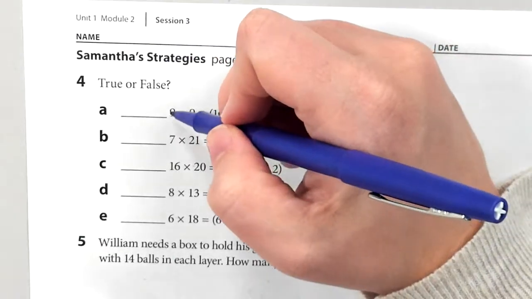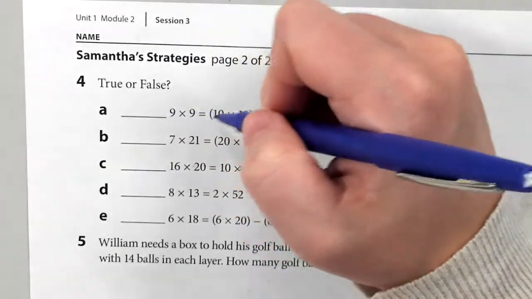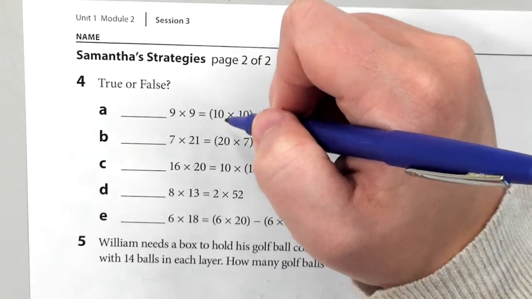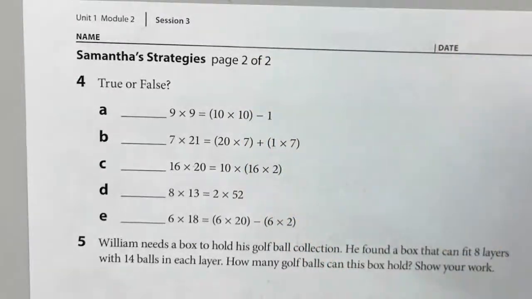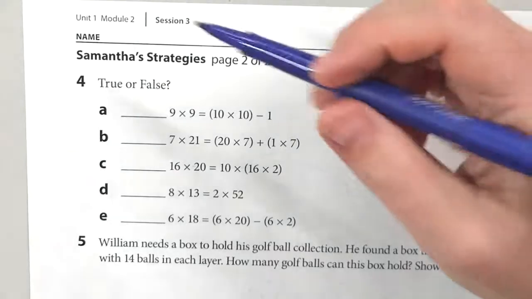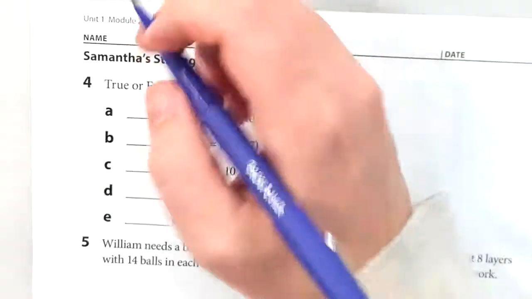So the problem is 9 times 9, and this student said, well, that's the same as doing 10 times 10 and subtracting 1. Is that true or false? That is false. That won't get you the correct answer.